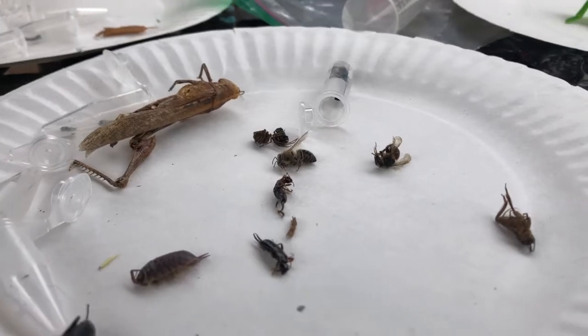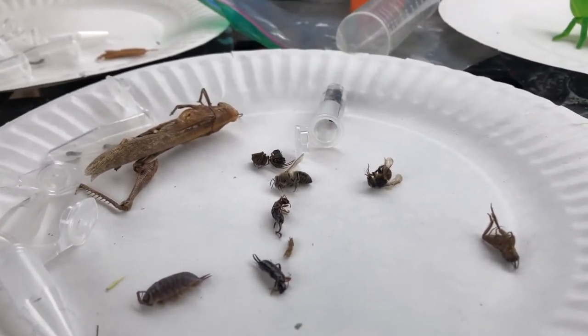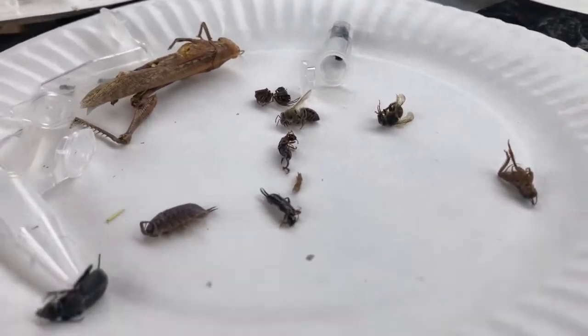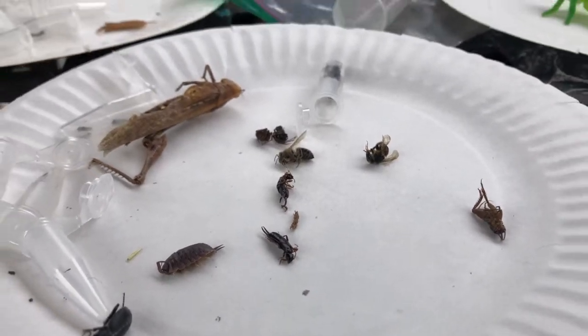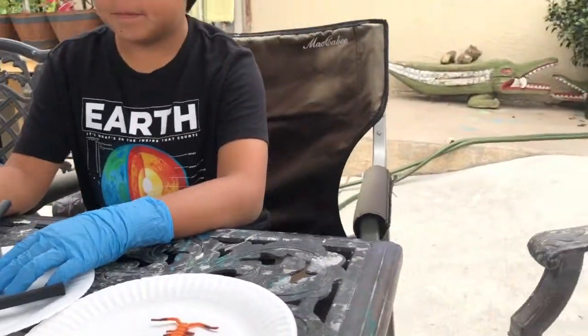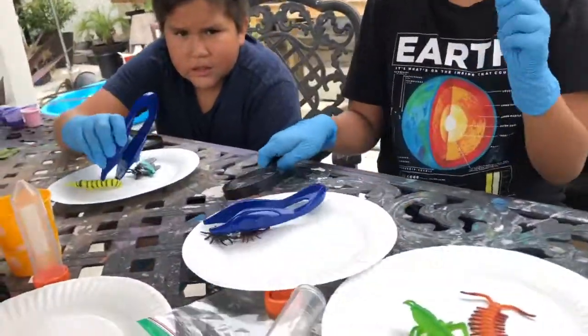Because they can't regulate their body temperature. Do they have bones or no bones? No. All right. What do they have? Exoskeleton. It's crunchy when you step on them. And give me again the names of the three parts. Head, thorax, and abdomen. Fantastic.